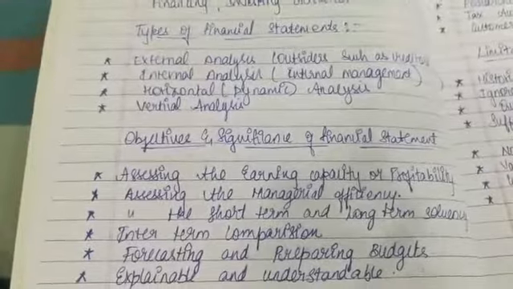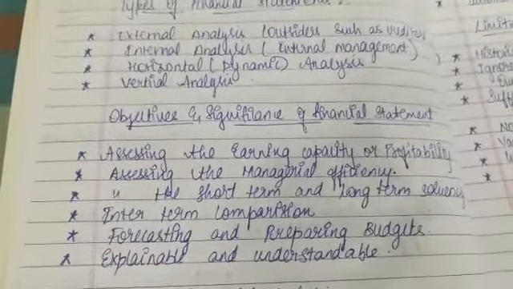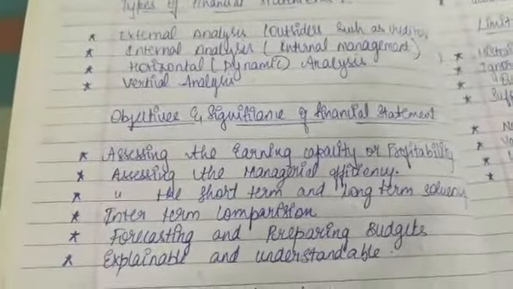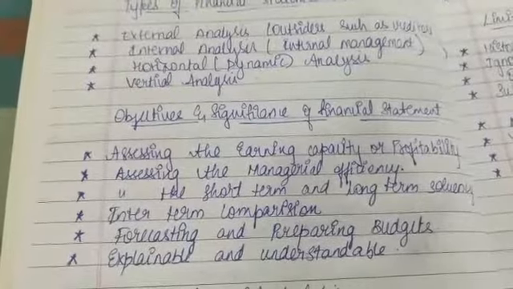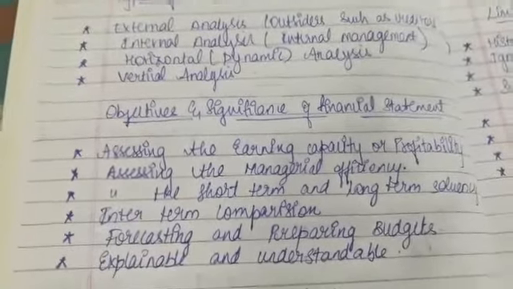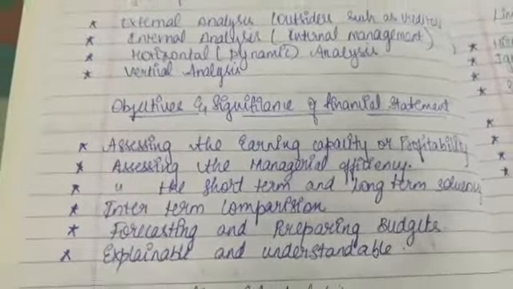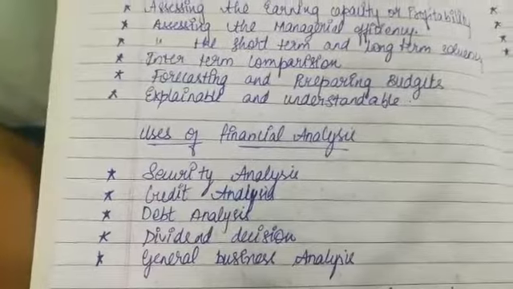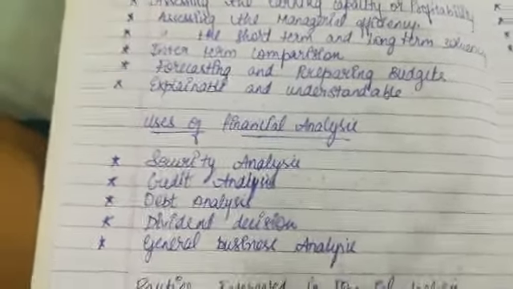Objectives and significance of financial statement analysis: assessing the earning capacity or profitability, assessing the managerial efficiency, assessing the short term and long term solvency, inter-firm comparison, forecasting and preparing budgets, explainable and understandable. Uses of financial analysis: security analysis, credit analysis, debt analysis, dividend decision, general business analysis.